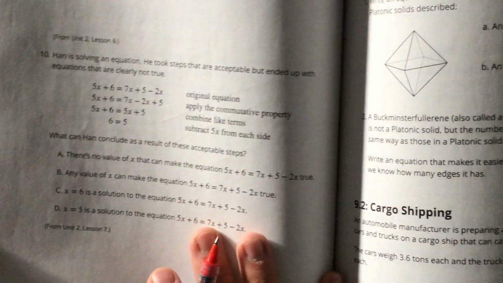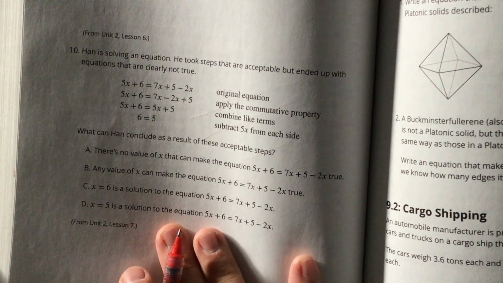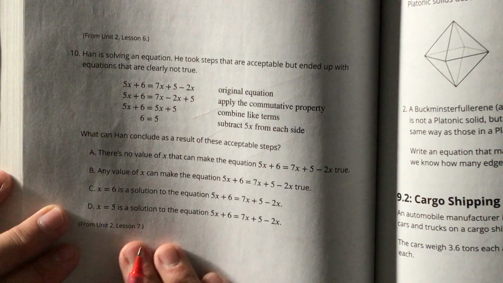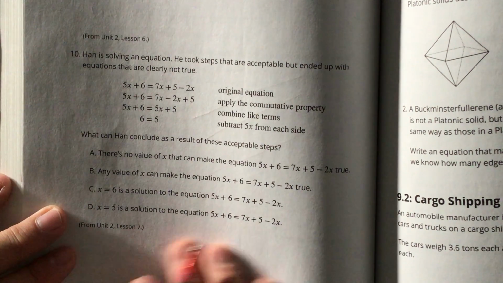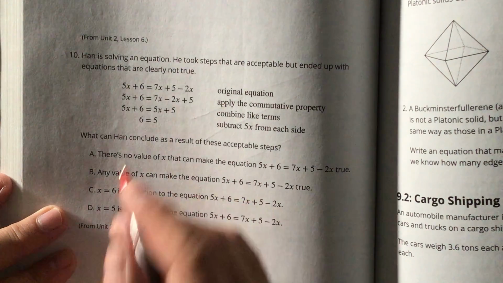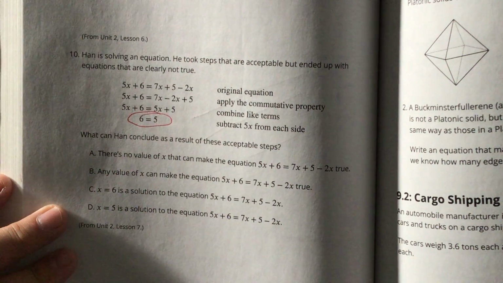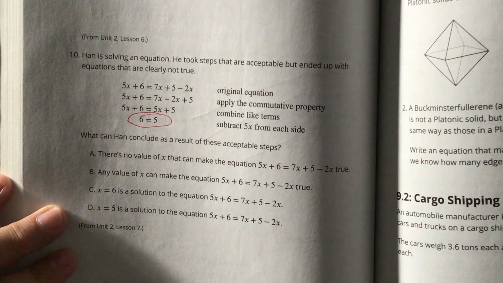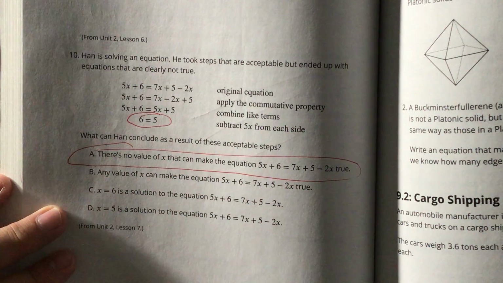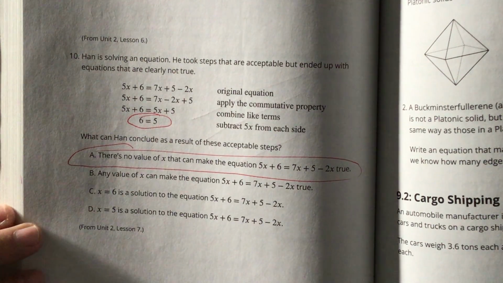Question 10. You nailing these? Good. Vicente, what do you got for 10? I said E. Huh? There's no E. Oh, B. Oh, B. Yeah, if we ever get this, what does that mean? Remember? There's no solution. 6 does not equal 5. No solution, answer is A.